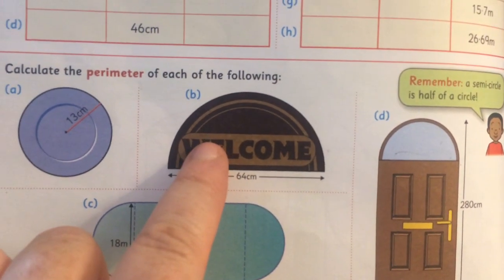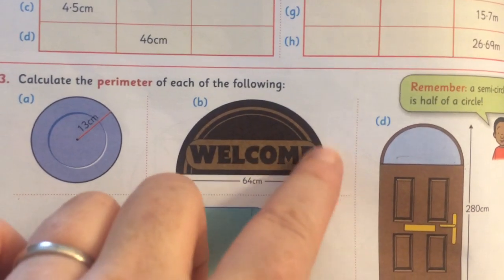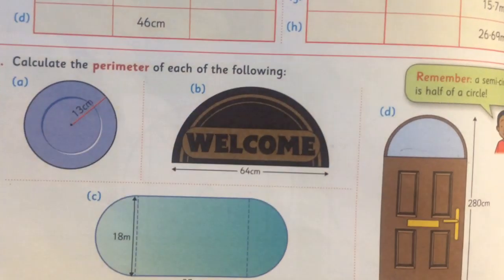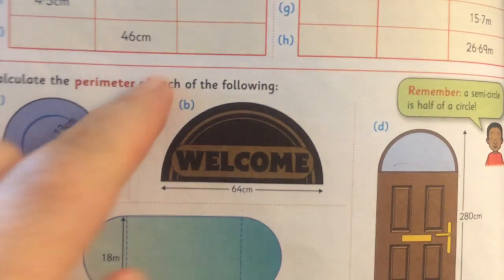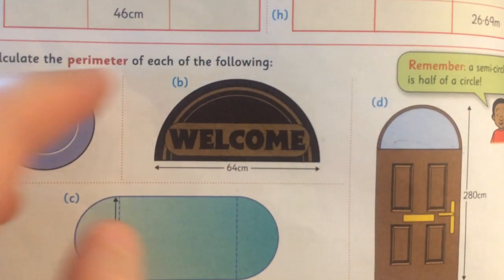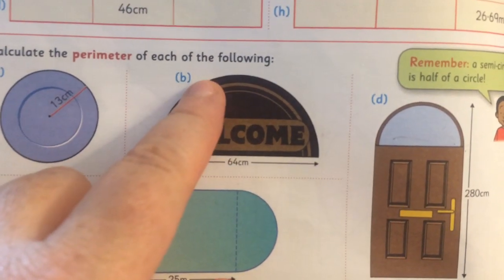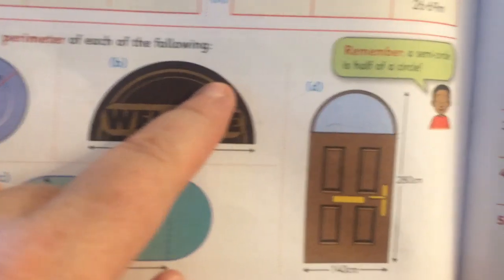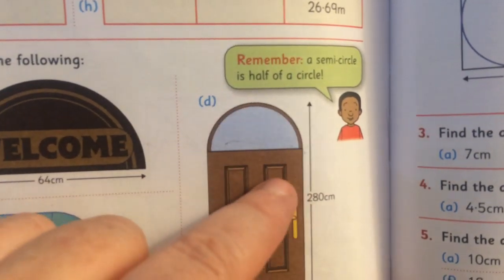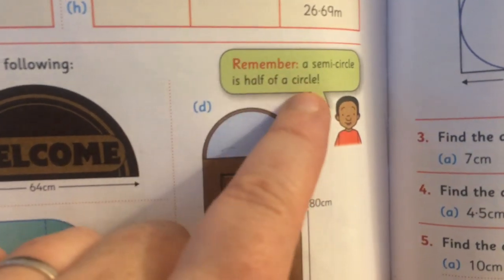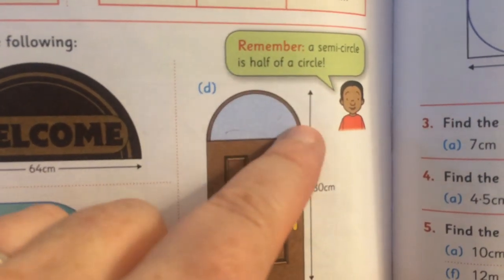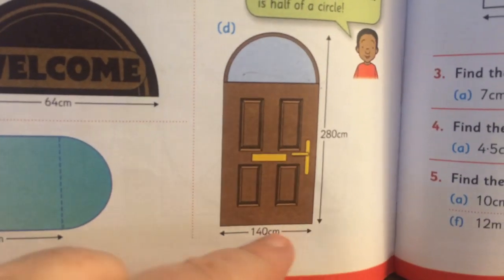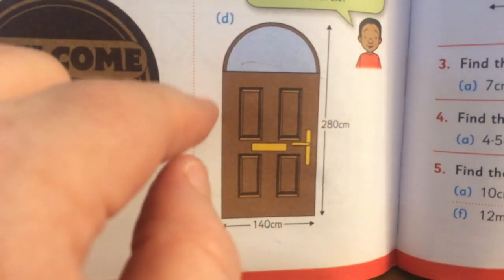The perimeter is the word, basically. Same here. You're trying to find the perimeter of only half the circle, but first you have to find the perimeter of the whole circle. So find the perimeter of the whole circle, or the circumference of the whole circle, and then you're going to half that answer because you've only half the circle here. Here, it's asking you an interesting one. Remember, a semicircle is half a circle. So you're asked for half of that, and you want to find the perimeter of the whole thing.